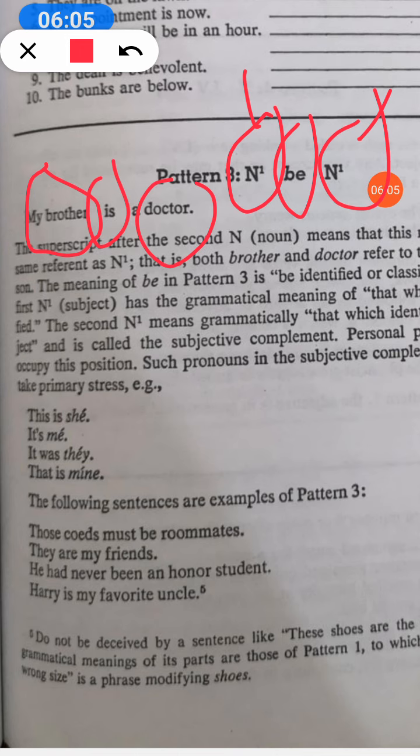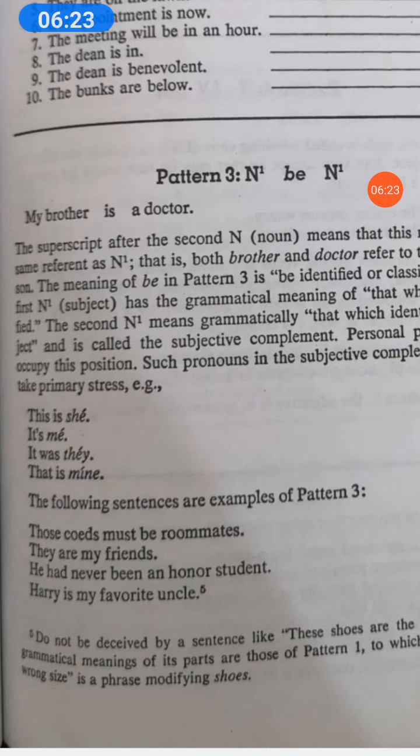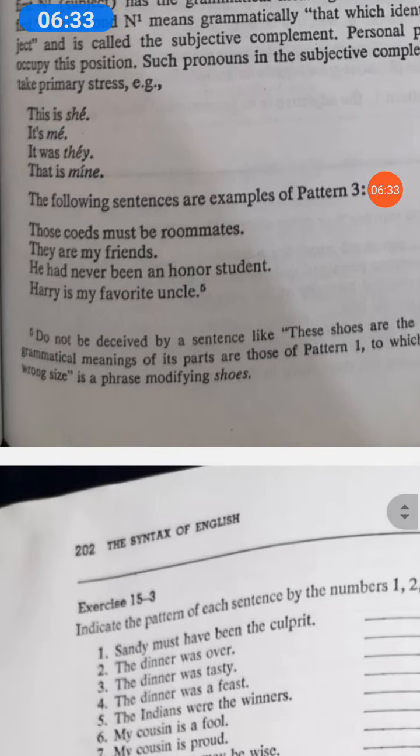So we have learned up to this example that in the first 3 patterns in English, the verb is the verb to be, where still we have 3 different patterns with verb to be. In pattern number 1, we have N be adjective. In pattern 2, we have N be adverb. And in pattern number 3, we have N1, which is the subject, be, and N1, which is the subject complement.